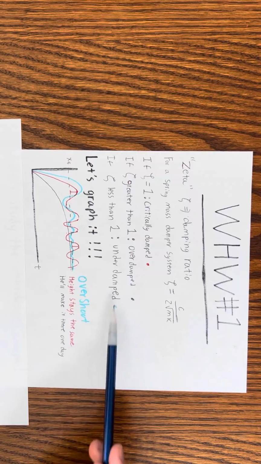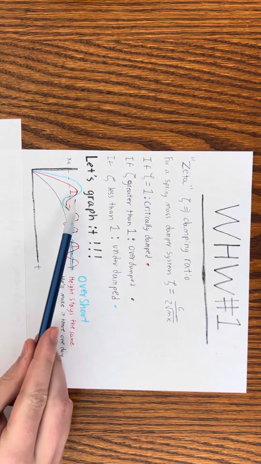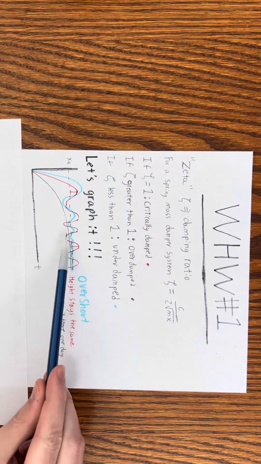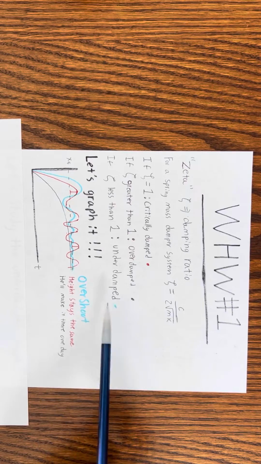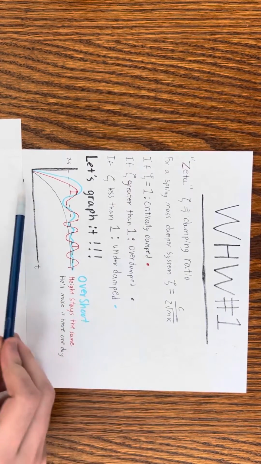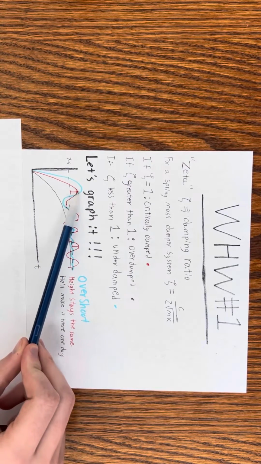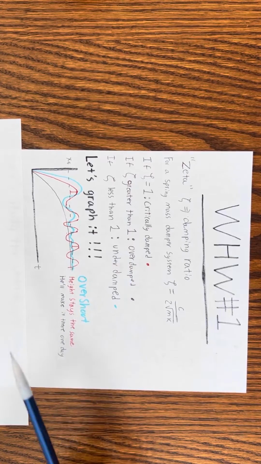So for this underdamped system in blue, we can see it's characterized by an overshoot, and then it slowly but surely gets to its steady state, and we'll just continue oscillating back and forth. The critically damped system in red, the height will overshoot, and that height will stay the same throughout the system, continuing to oscillate back and forth.